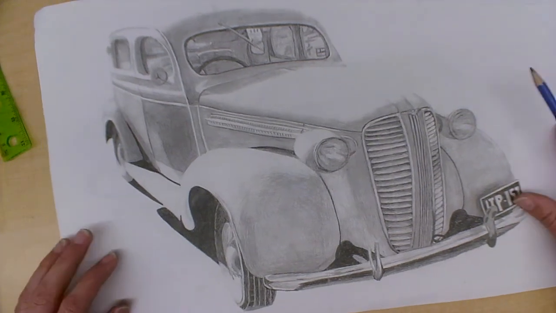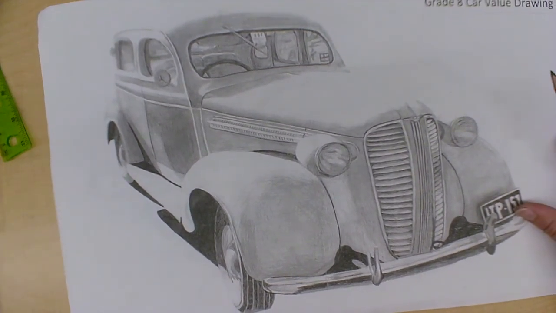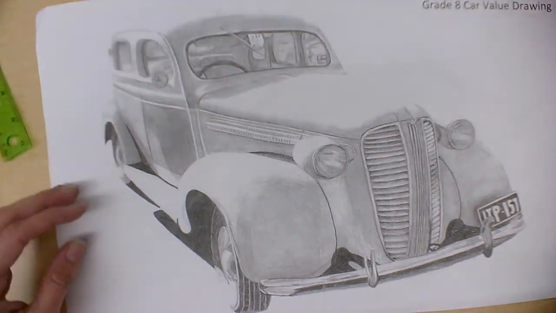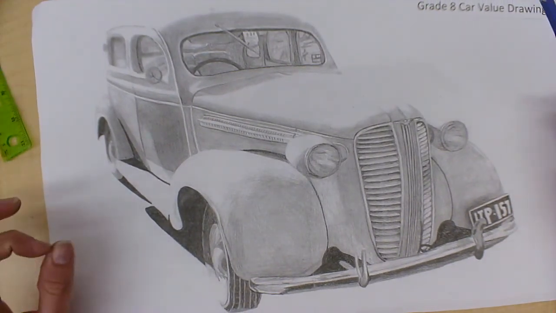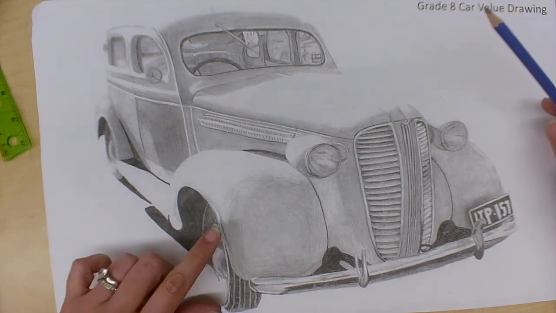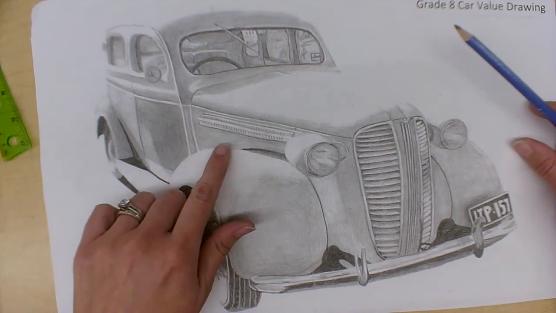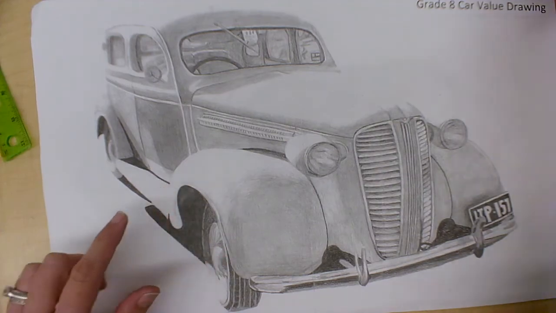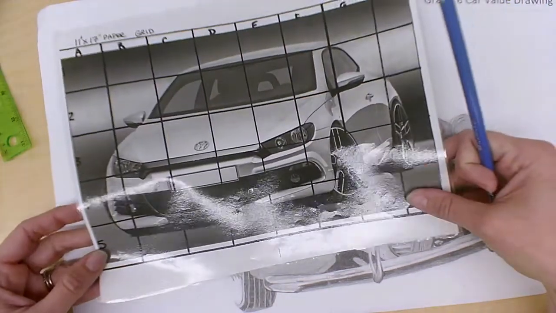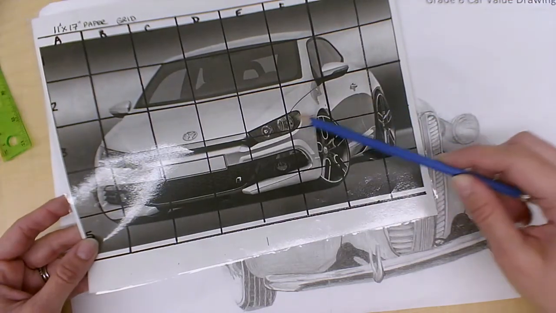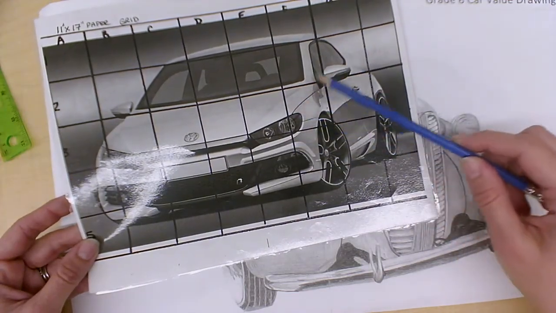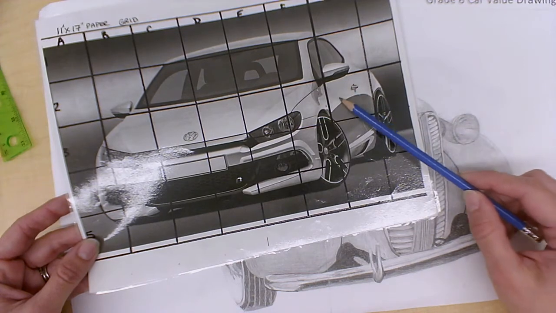You're going to spend about 2 classes working on this project, and I can't wait to see what you guys come up with. Slow down, take your time, follow the grid, start with the darkest values, and don't forget about your light values. Also remember, it doesn't matter what color your car is. It's regarding the value of the car. White, red, black, blue, it doesn't matter. The value is the same.